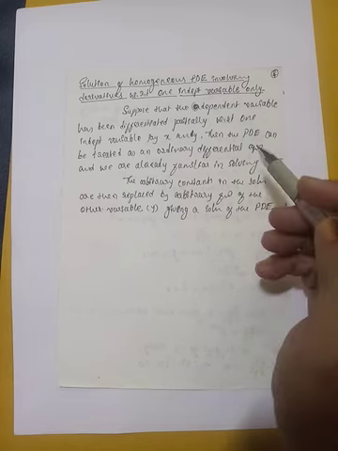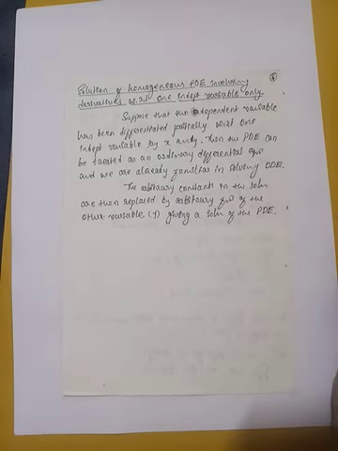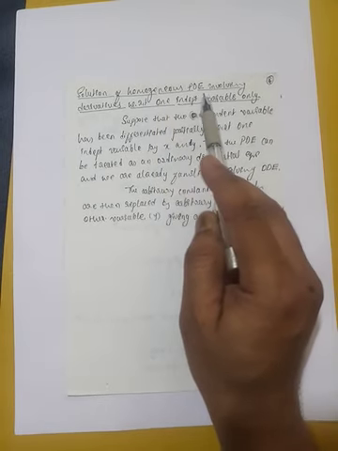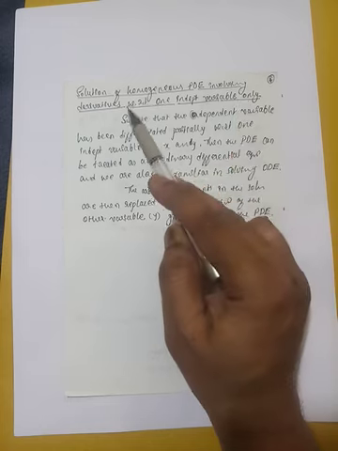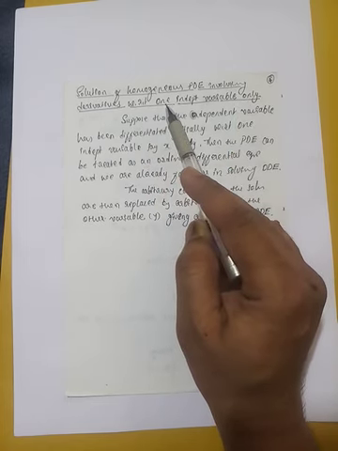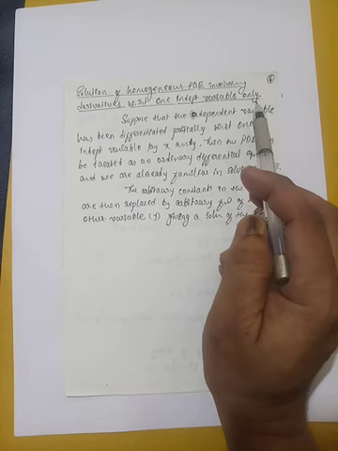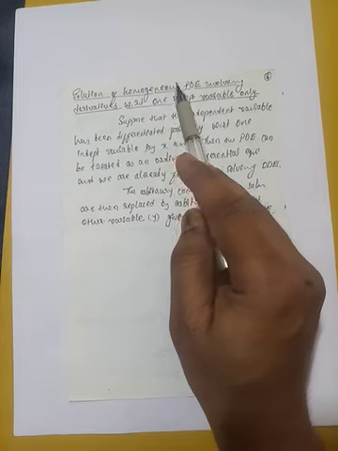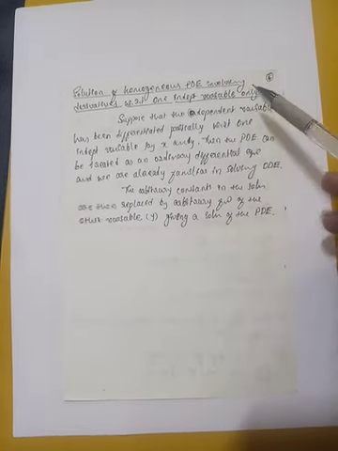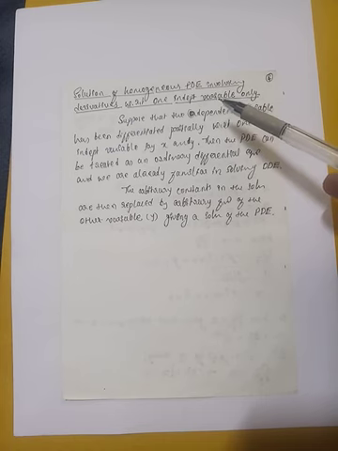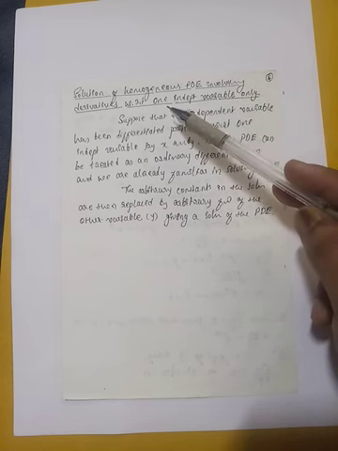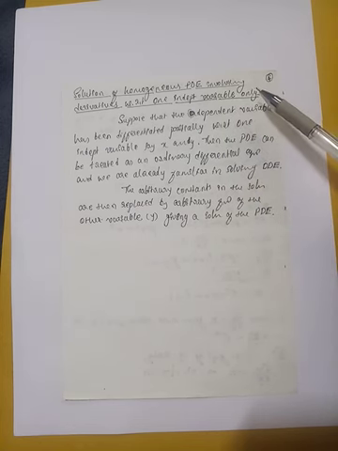Hello students. Now we are going to discuss the next part of the syllabus, that is solution of homogeneous PDE involving derivatives with respect to one independent variable only. So in the previous part we discussed solution of non-homogeneous PDE by direct integration. The next part of the syllabus is solution of homogeneous PDE involving derivatives with respect to one independent variable only.